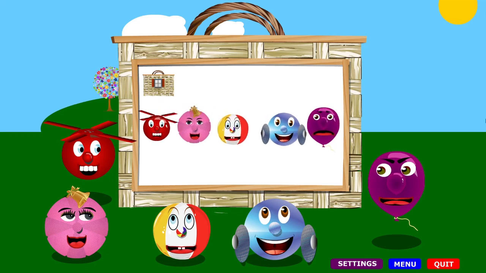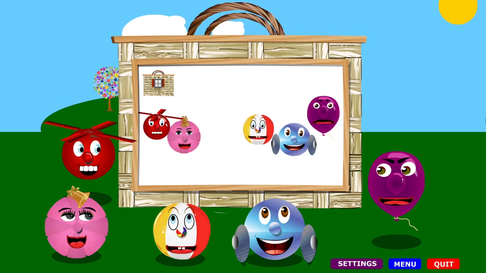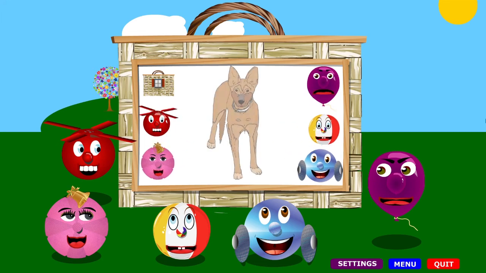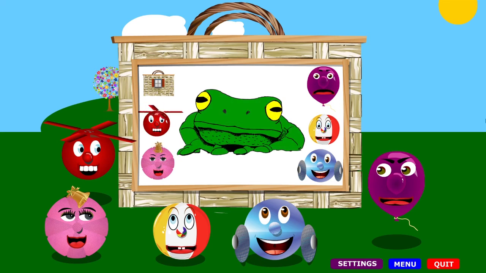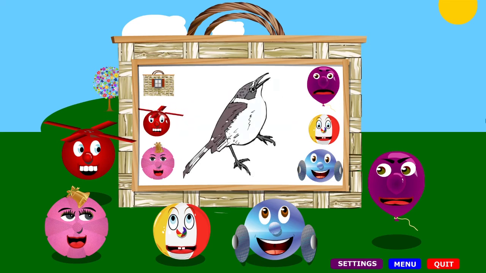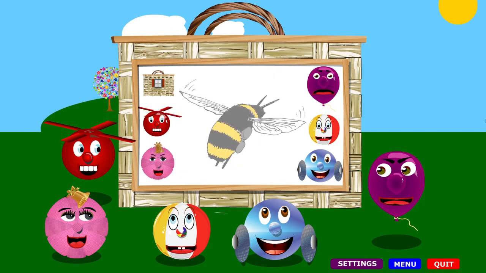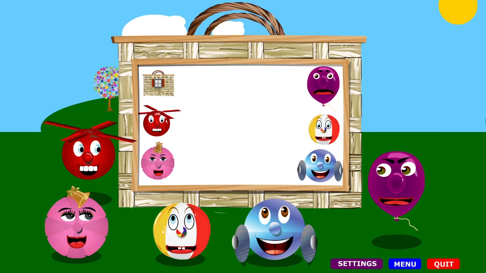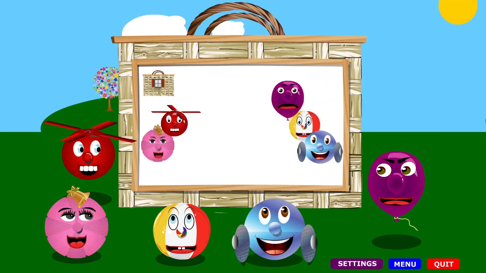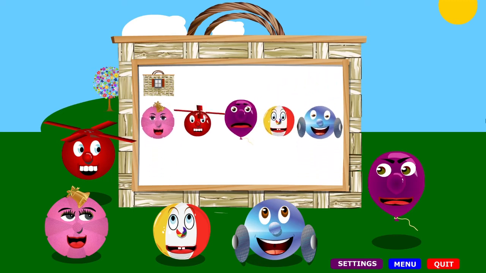Ballyland is fun today. All the animals are out to play. There's the dog and the tiny frog, a bird in the tree, a buzzing bumblebee. Ballyland is good today.